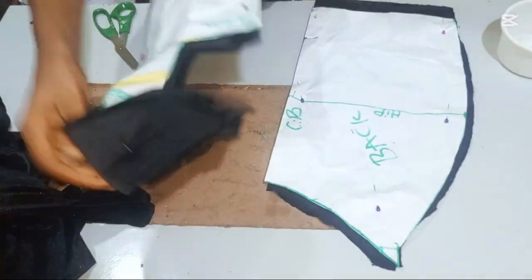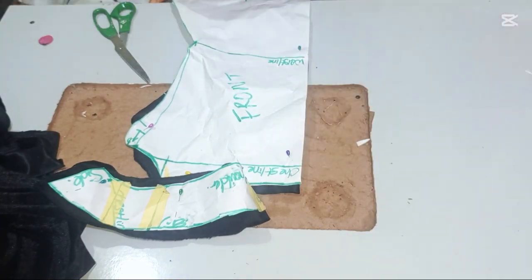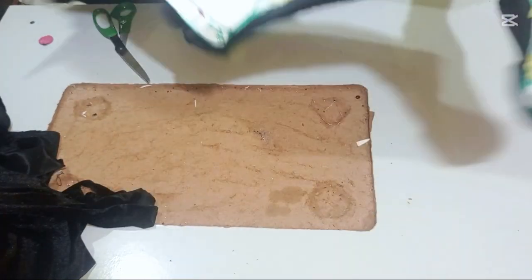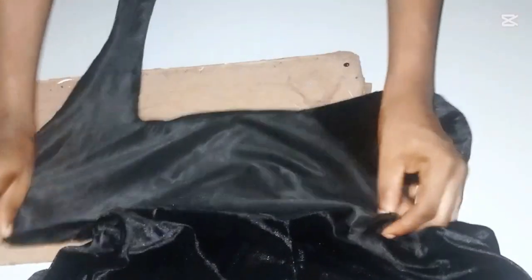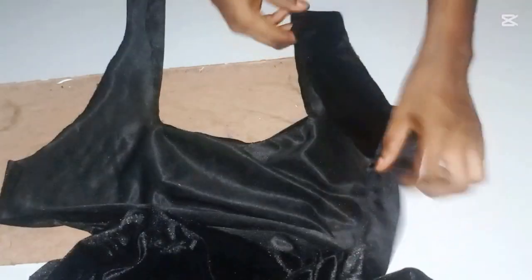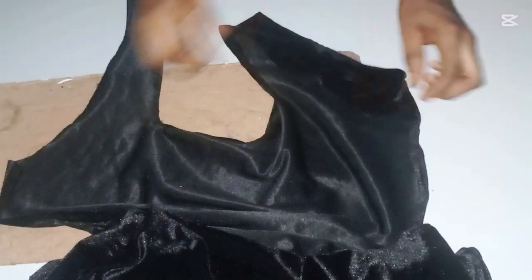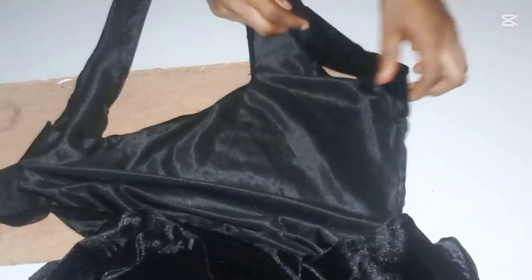So this is it after cutting, and this is how the front looks like. So next up, I'm going to join the skirt, the back to the front, and show you how to join the strap together. And here is what it looks like after joining the back to the front. And I already went on to join the strap, one of the straps, back to the front. So next I'm going to be showing you how to do this other strap.